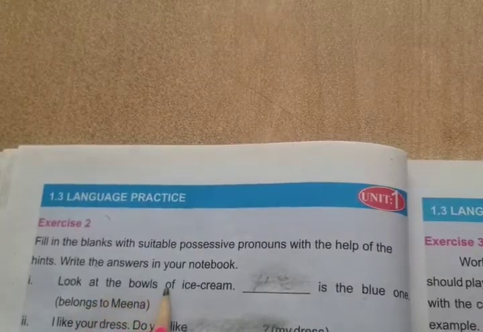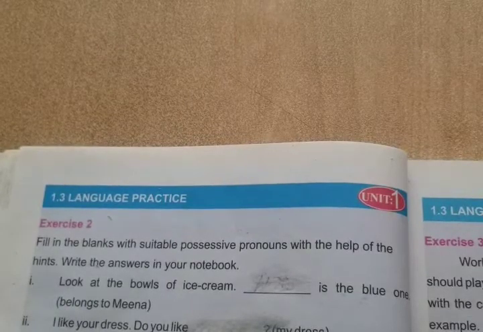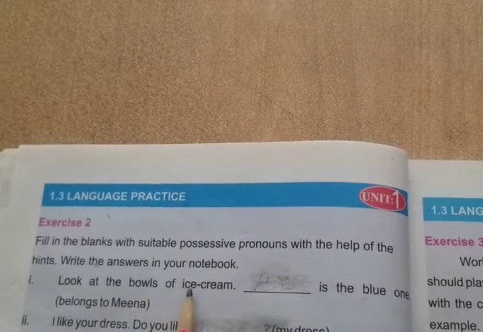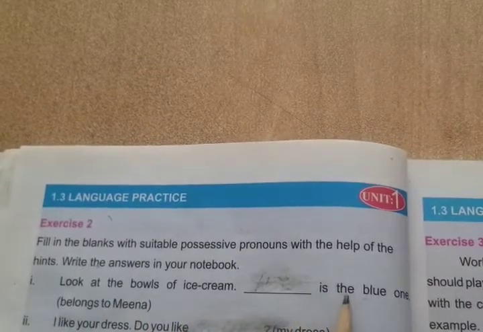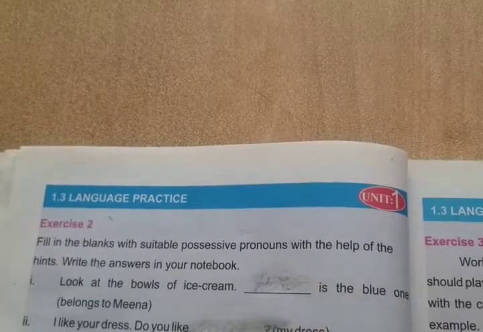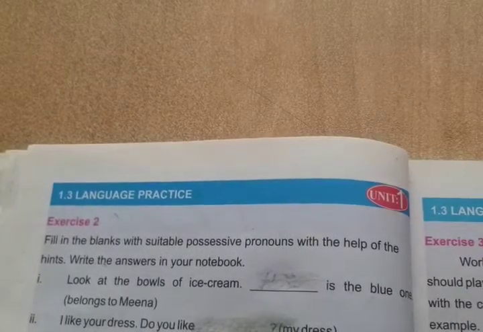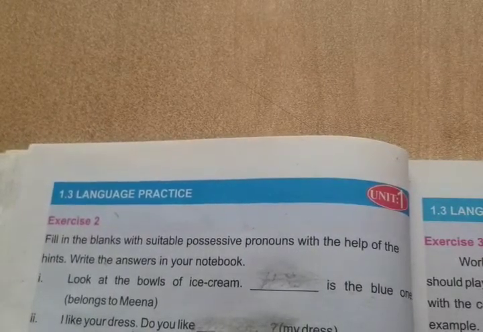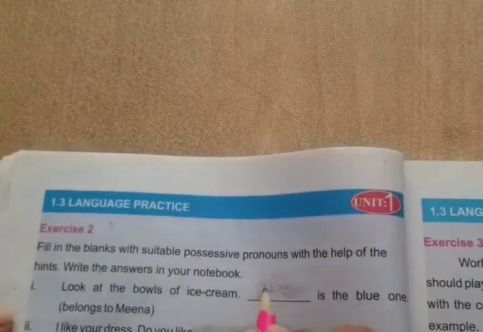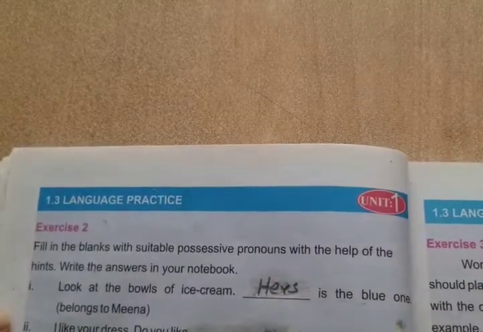Look at the bowls of ice cream. It means that there are many bowls. 2, 3, 4, 5. So look at the bowls of ice cream. Dash is the blue one. अब ये जो यहाँ पर है ये उसका नीला वाला है, ठीक है, किसका? बिलोंग्स टू मीना. मीना इज़ द नेम ऑफ अ गर्ल. तो what possessive pronouns we use for Meena? All right, very good. Hers is the blue one.